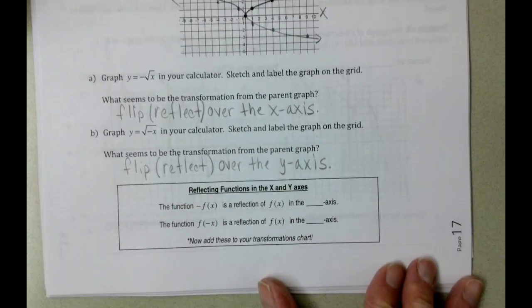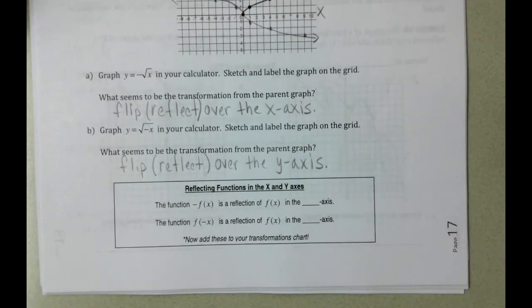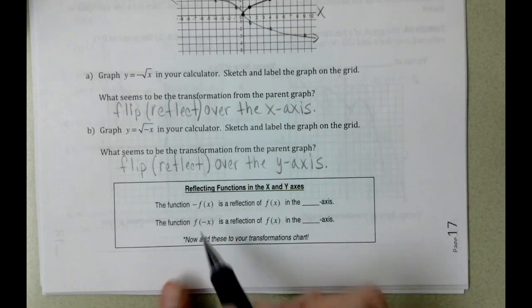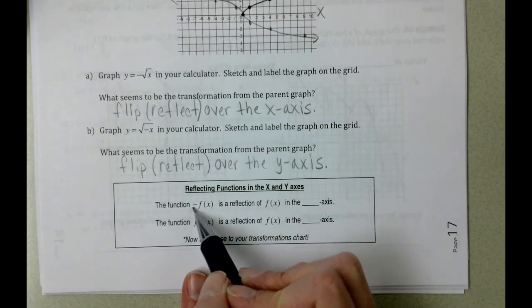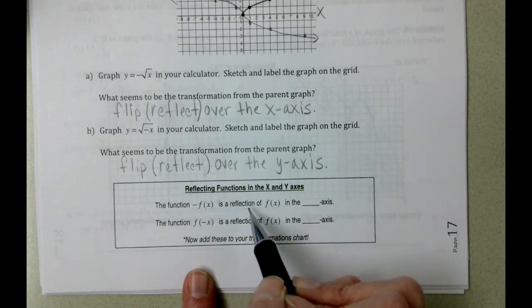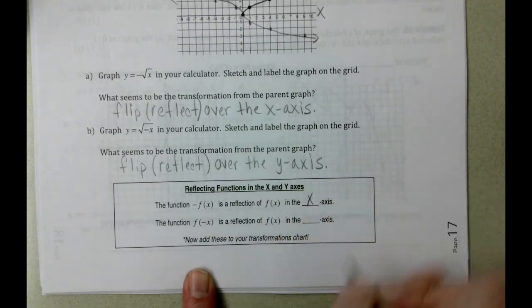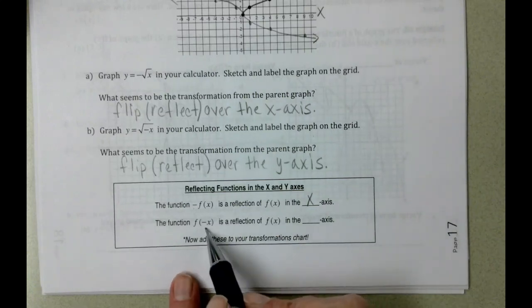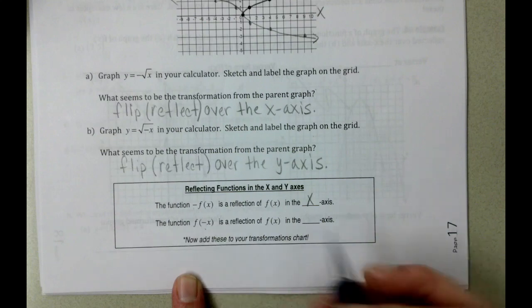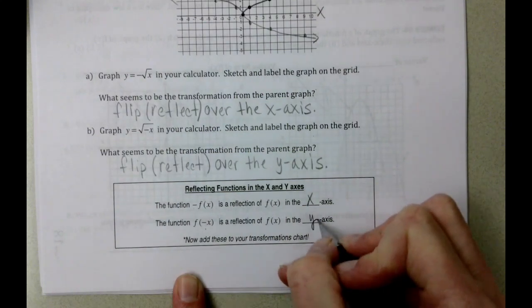But in terms of what we're going to be filling in on our table here, here's a summary. If the negative is outside of the function, then we reflect the graph over the x-axis. And if the negative is inside of the function, then we're going to reflect it over the y-axis.